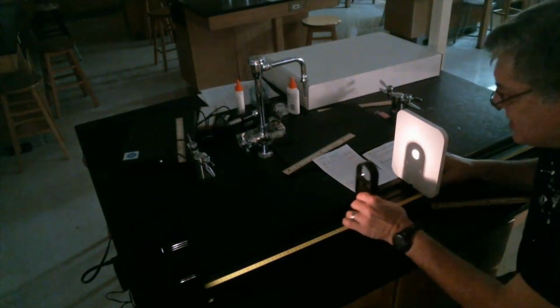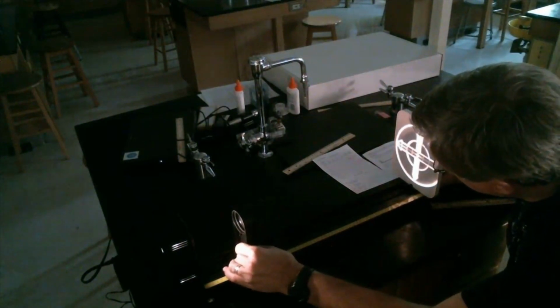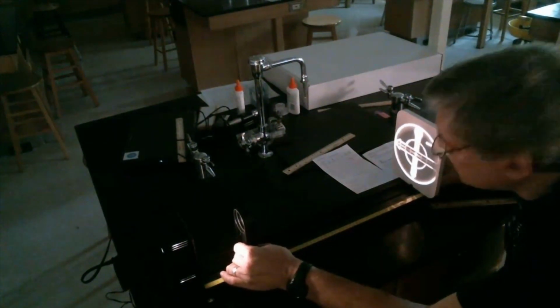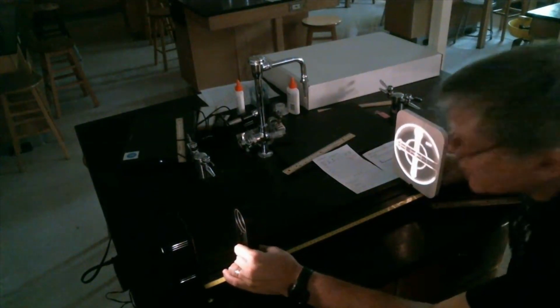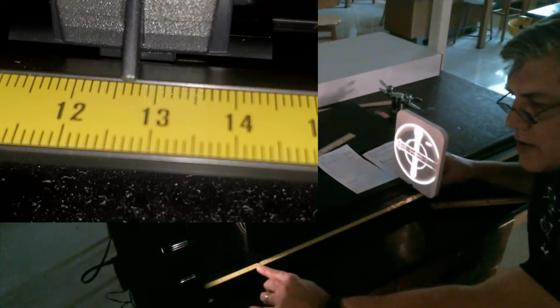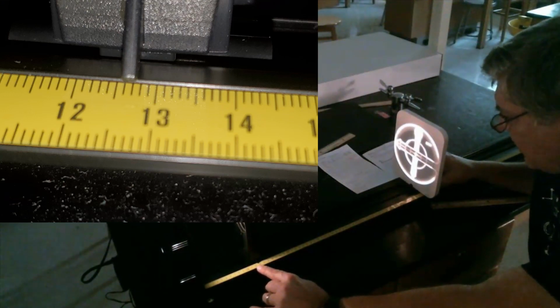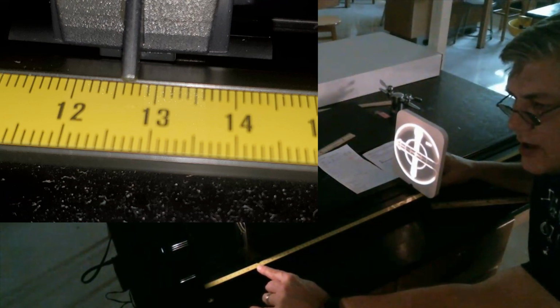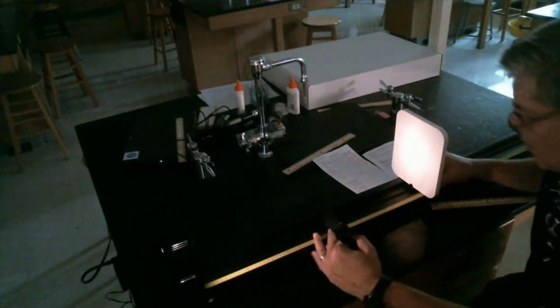So let's move this in until we get another image. There, that looks good. All right, so this number, our object distance, and if we subtract it from 60, it's our image distance.